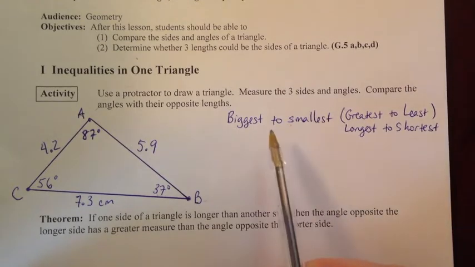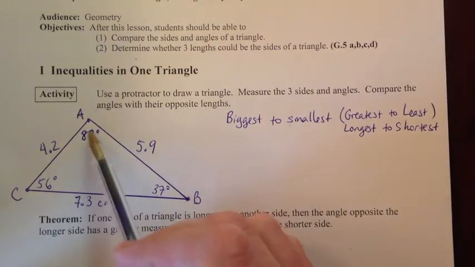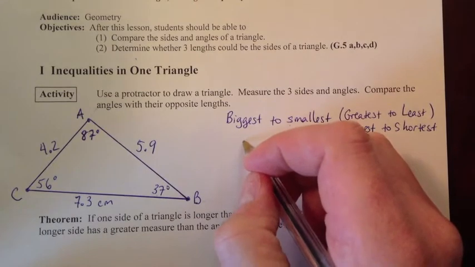Now, let's start with the angles. The biggest angle was angle A. So angle A.